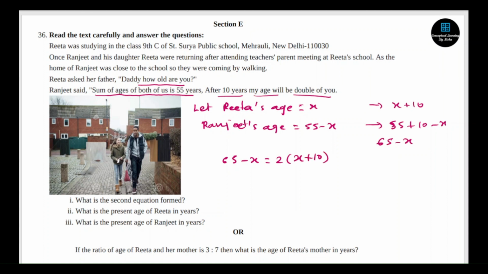So, they are asking us the second equation. So, I am writing this, okay? So, 65 minus x equals 2x plus 20. And then I get my equation as, if I subtract 20 first, so I'll get 45 minus x equals 2x. And then I'll get 3x equals 45, right? So, this is my equation which I am getting here, right?